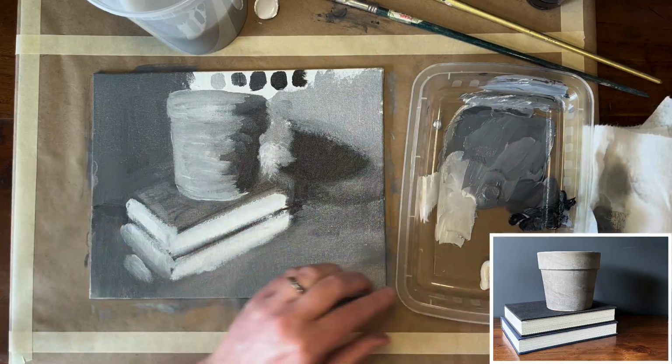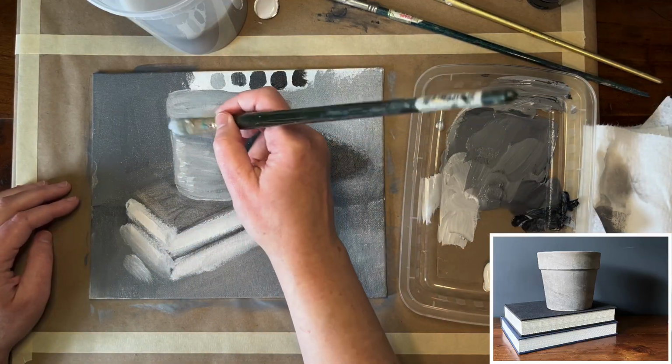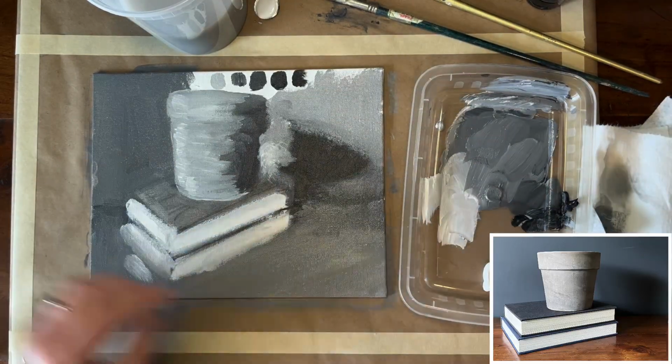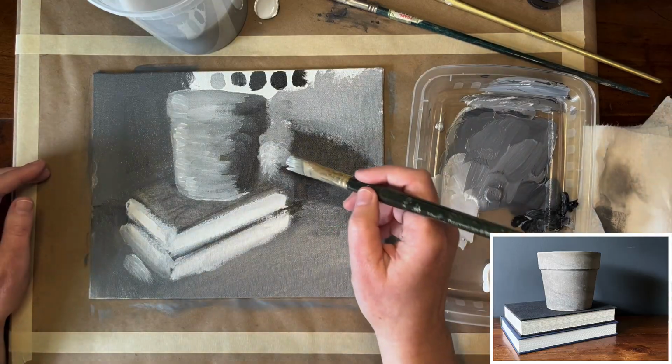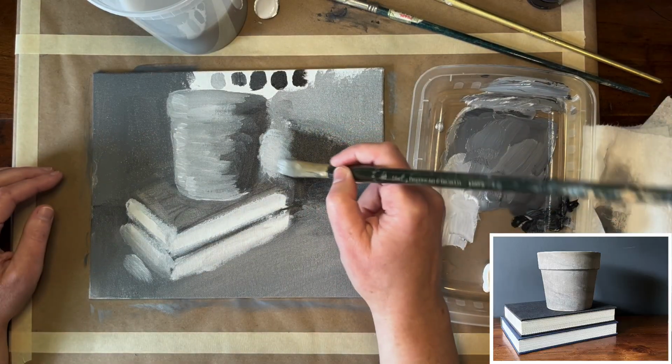I wanna make sure I get, I'm almost making marks to remember where I want to leave it very light. Thinking about the shape of this highlight here.